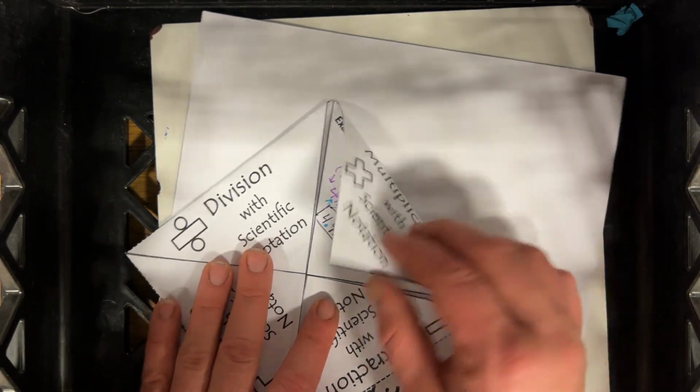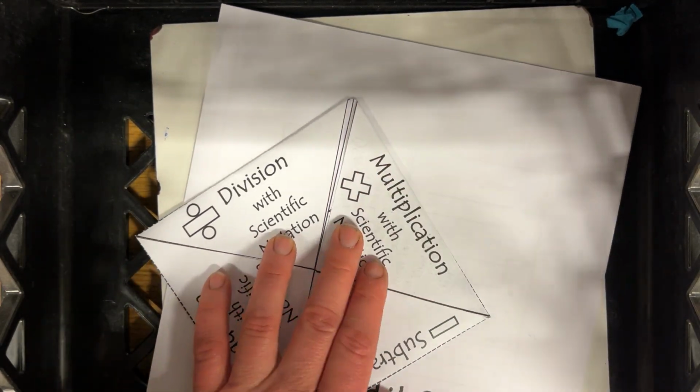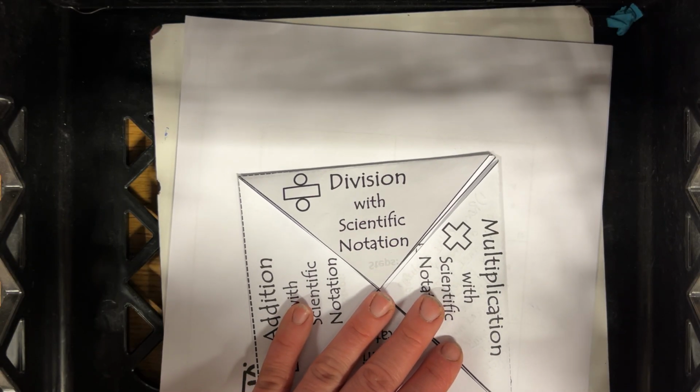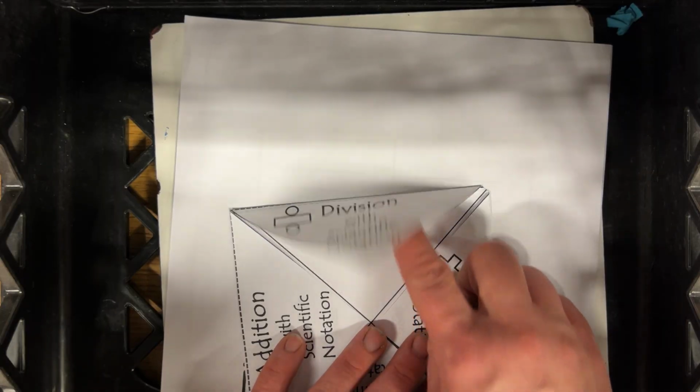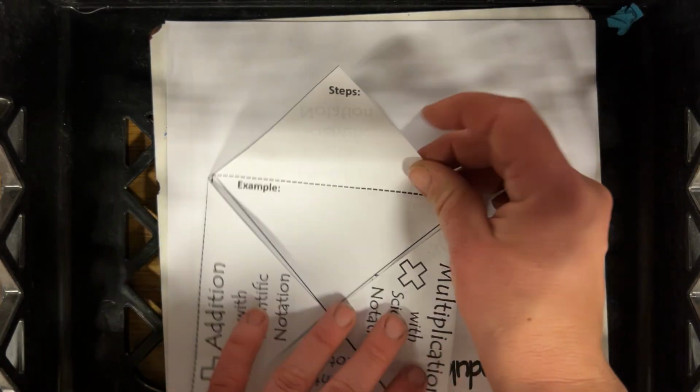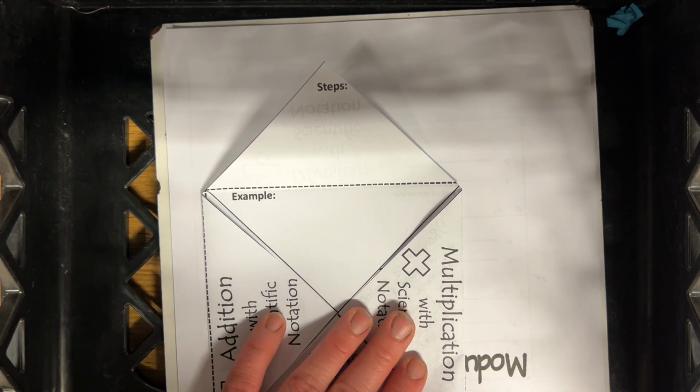Okay, so we just did multiplication. I'm closing that up. We are now going to do division of exponents in scientific notation. So in here, I am going to lift up my flappy do for division. I am going to start with this problem right here.